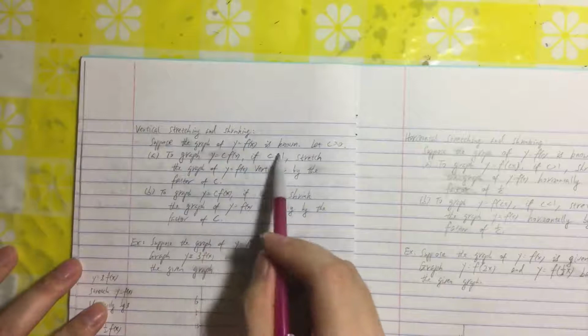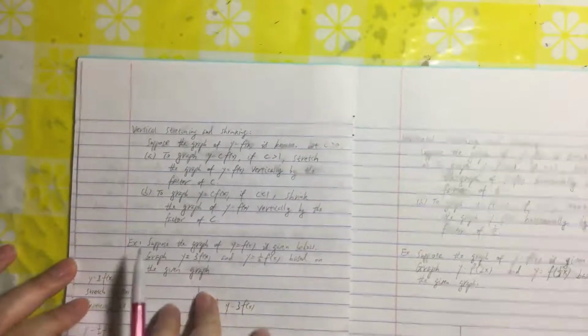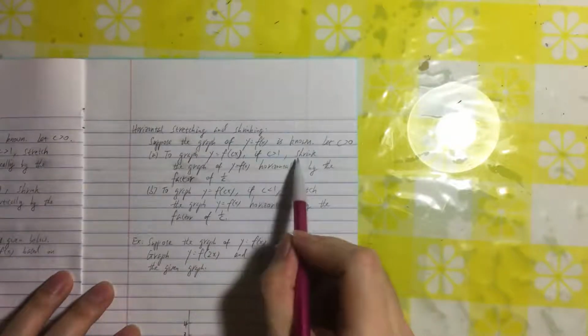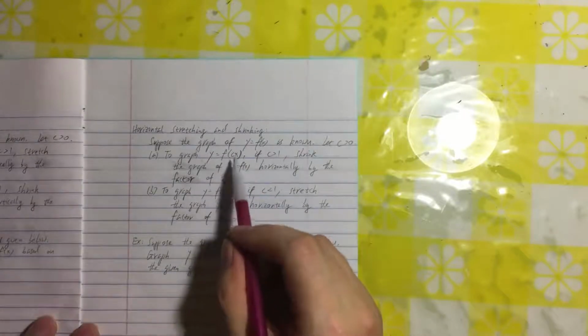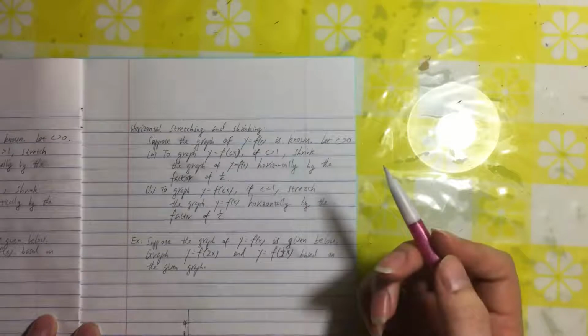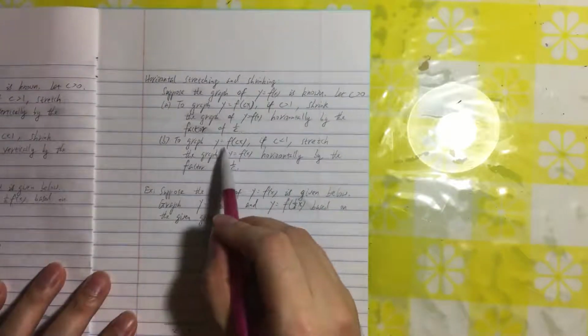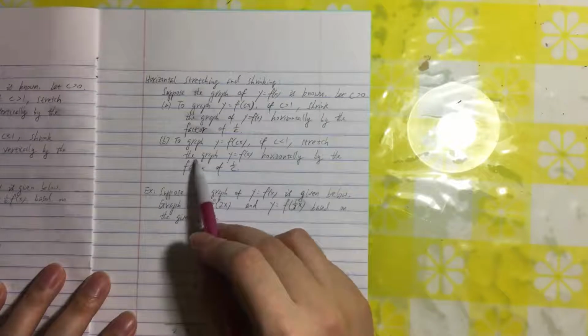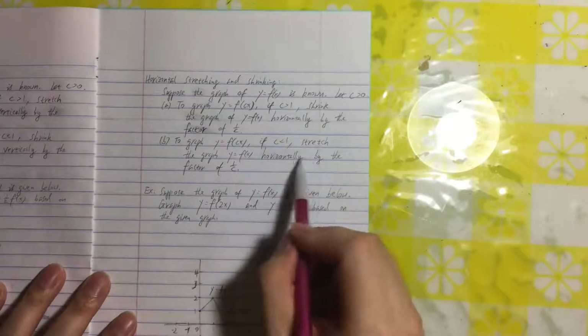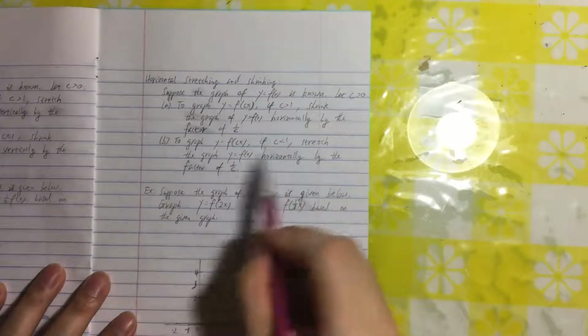So it's the opposite. For vertical stretching and shrinking, if c is more than 1, we stretch the graph by c. But for horizontal stretching and shrinking, if c is more than 1, we shrink the graph horizontally by the factor of 1 over c. We use the reciprocal. Take 1 over c, then shrink the graph horizontally. And to graph the function y equal to f of cx, if c is less than 1, we stretch the graph of the function y equal to f of x horizontally by the factor of 1 over c.